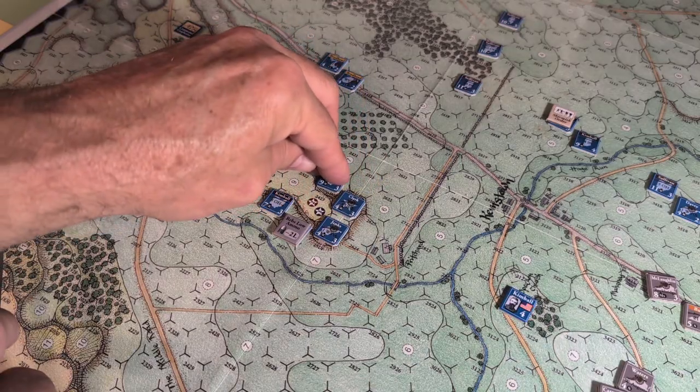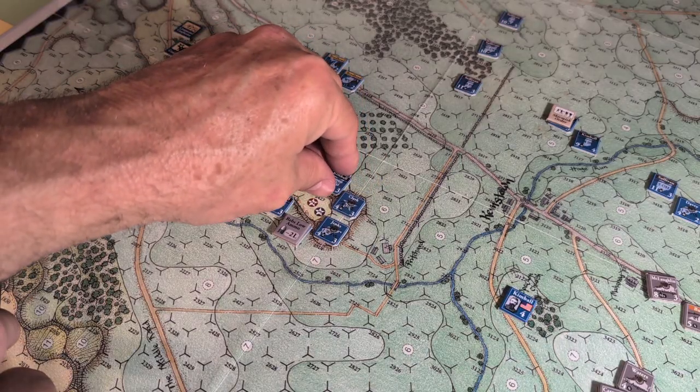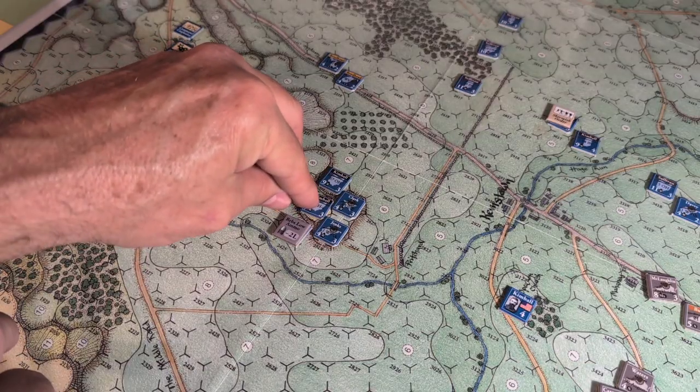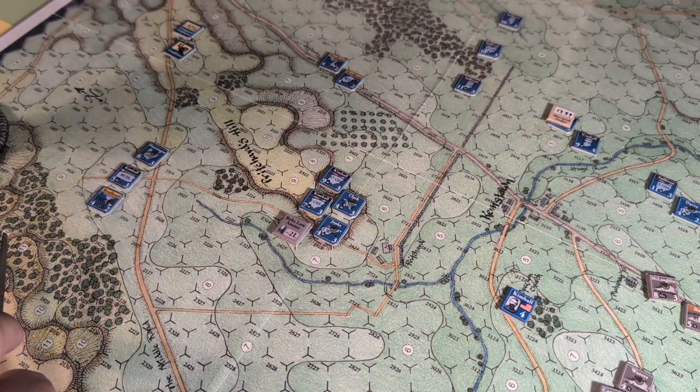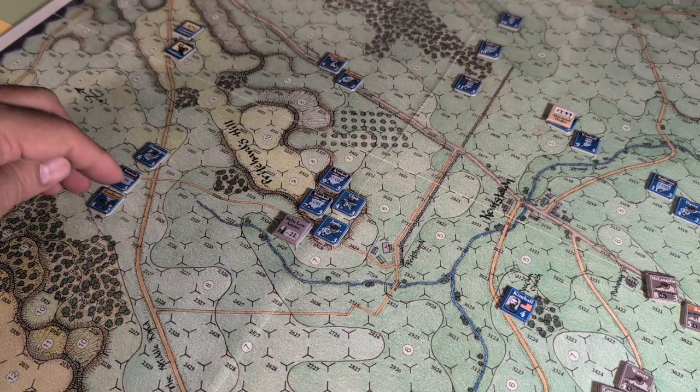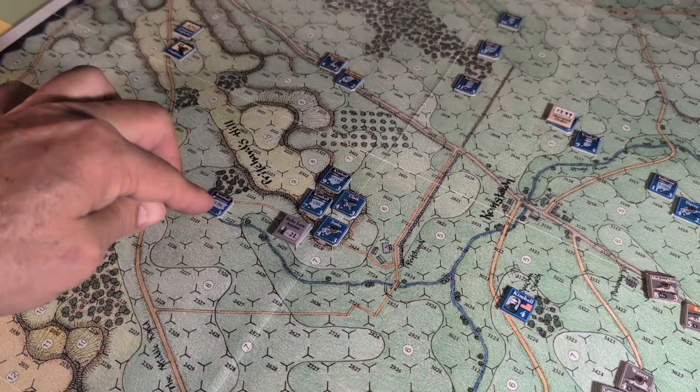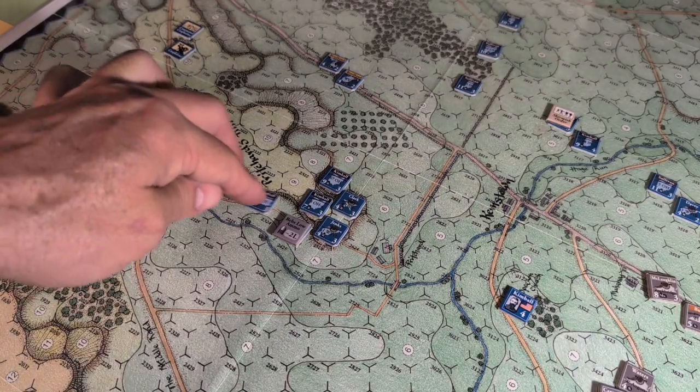No. Stop right there. This guy will go up this steep slope. That's +2, that's 3. And this unit here, traveling on that lane, 1, 2, 3, 4, 5.